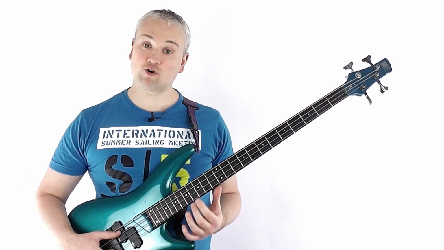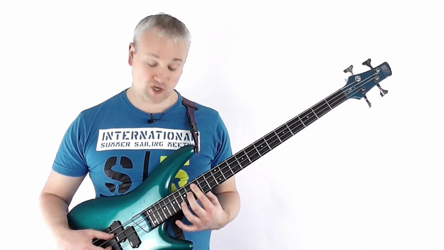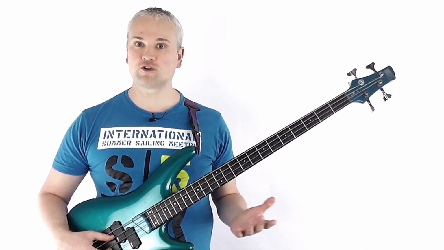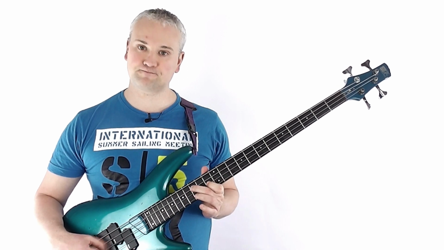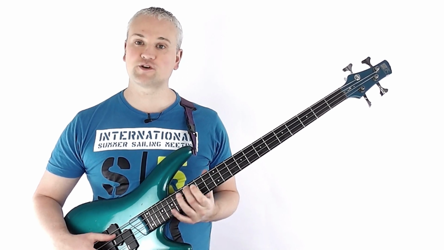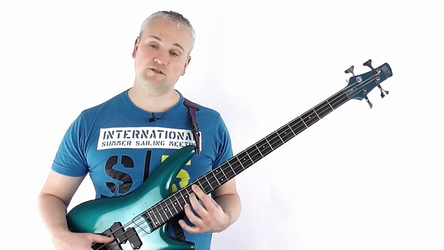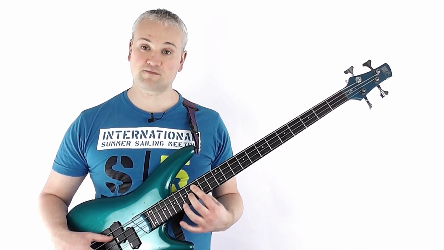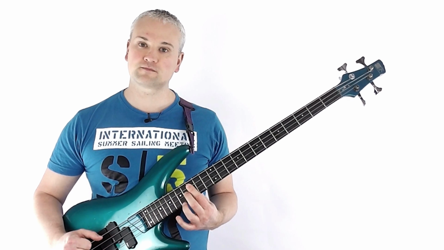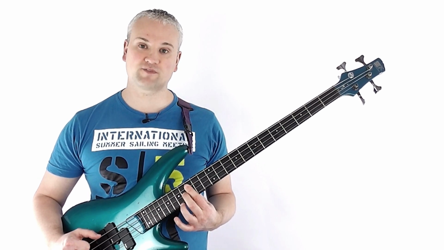So as with the augmented based 7th chords, I'm leaving out the 3rd. So ordinarily we'd have the E flat there, the minor 3rd for the minor 7 flat 5, but instead we're just sticking to the flattened 5th and the flattened 7th, obviously the root. So it does still keep that minor 7 flat 5 sound.